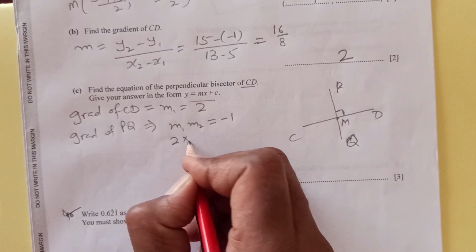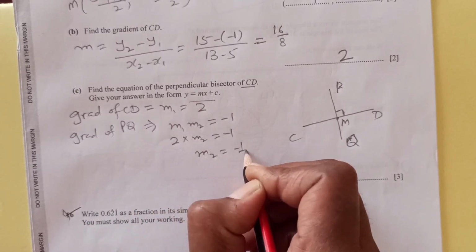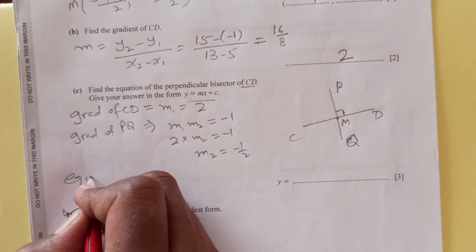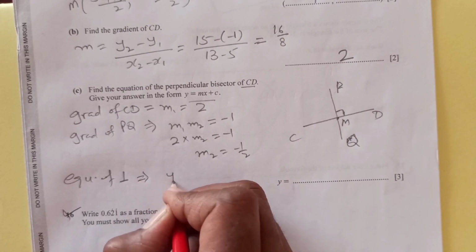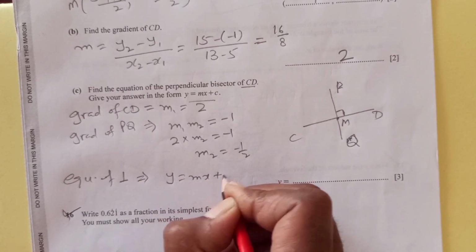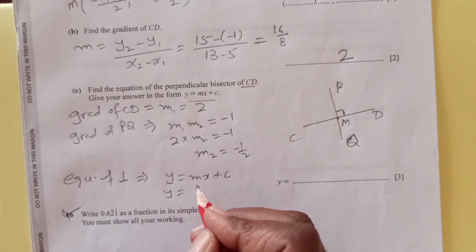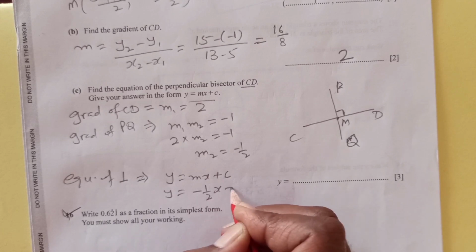So M1 is 2, and M2 is minus 1 over 2, right? So this is the gradient, and the equation of the perpendicular is y equals mx plus c, where m is negative half, so y equals negative half x plus c.